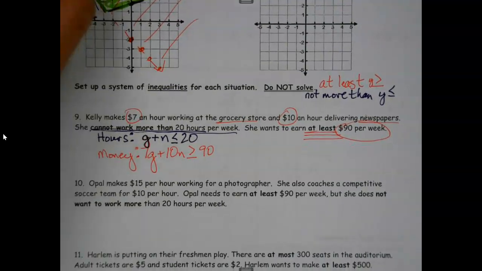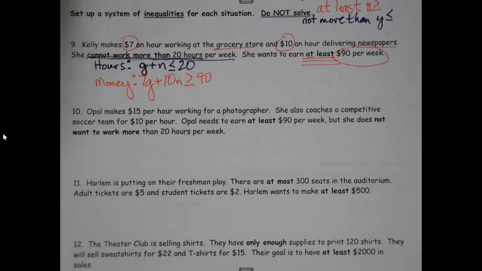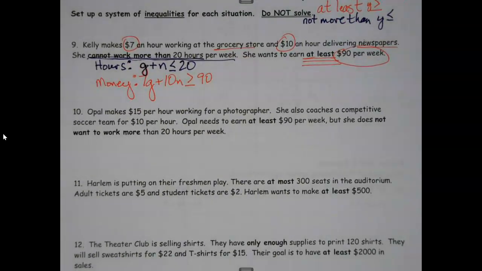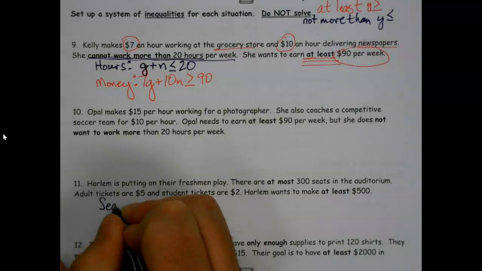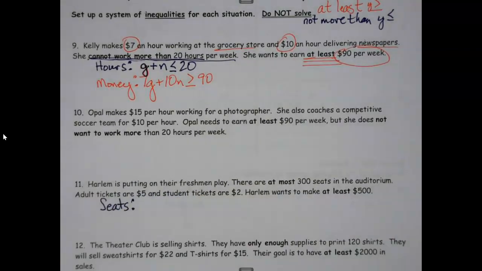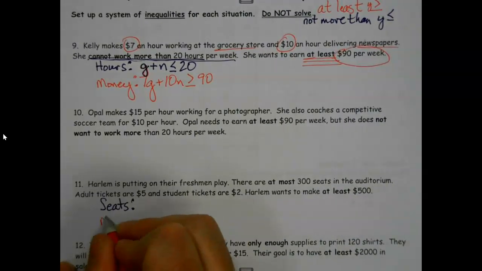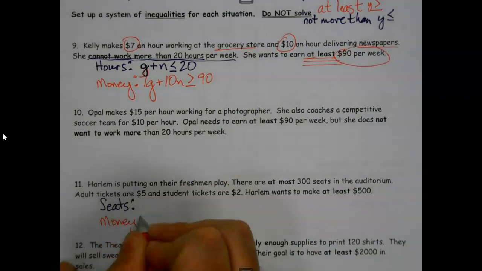Let's play with one more of those, because that's kind of new. Let's play with 11. It looks like a school thing. Harlan's putting on a freshman play. There's at most 300 seats in the auditorium. Adult tickets are $5. Student tickets are $2. Harlan wants to make at least $500. So it looks like we got seats, and once again, we got money. Two different things.